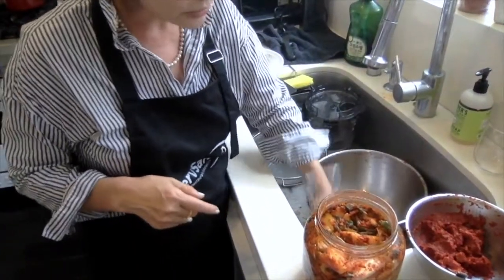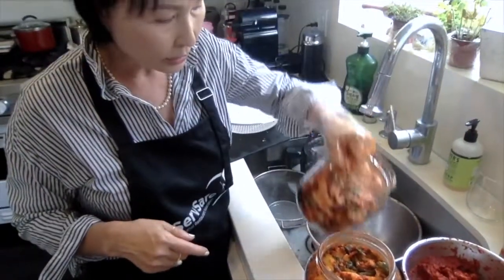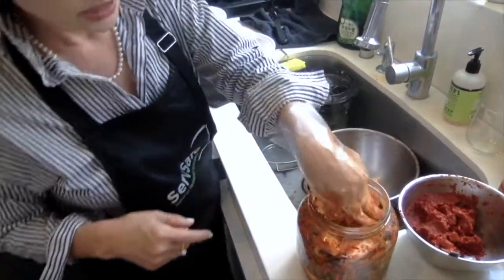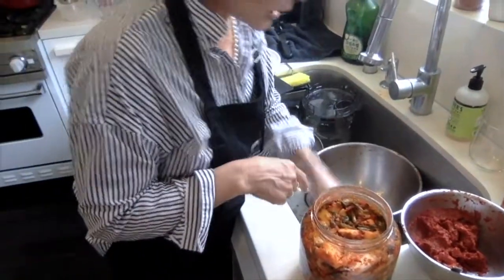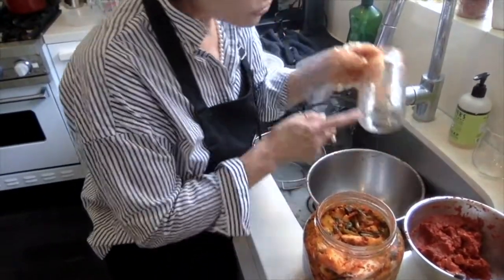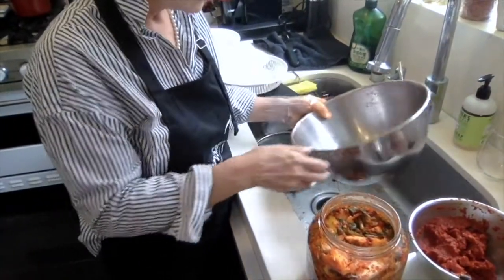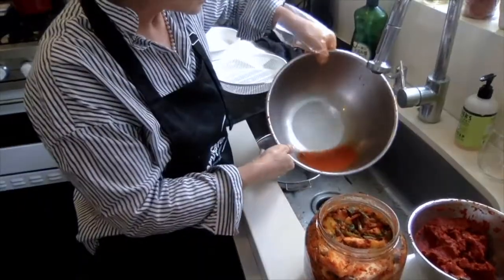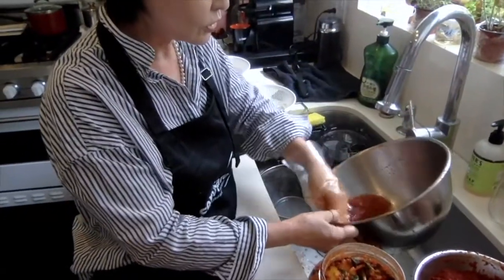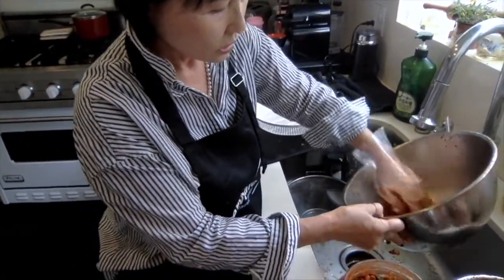Since I have another jar, I add it. I kind of separate them. Sometimes I use a smaller jar, but I don't need it this time. And then usually there's a lot of leftover sauce.